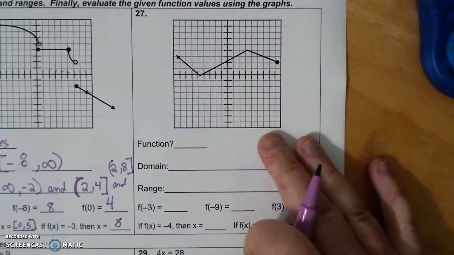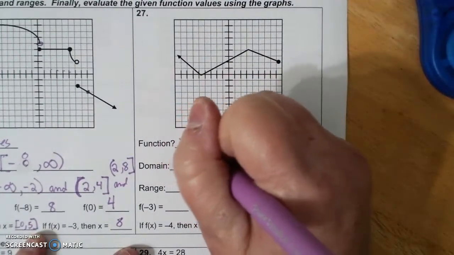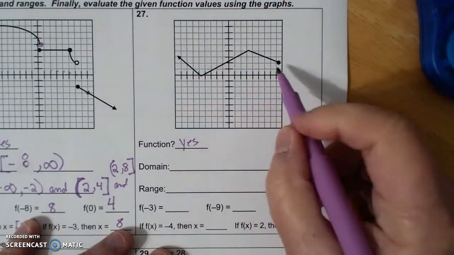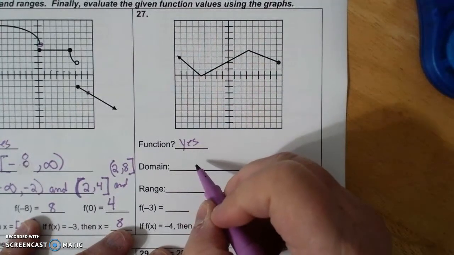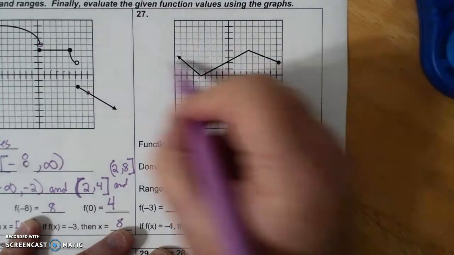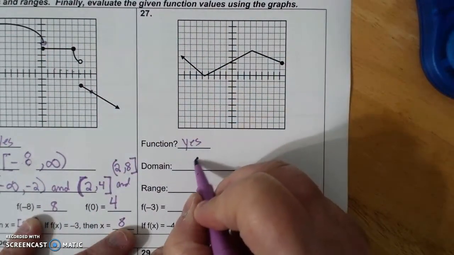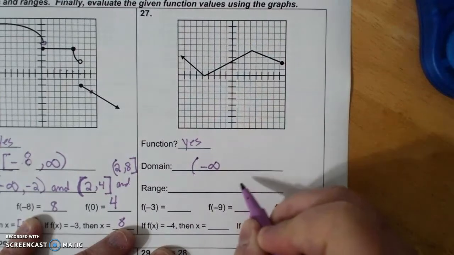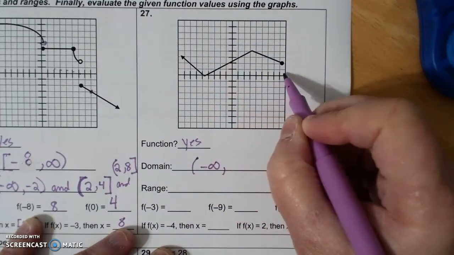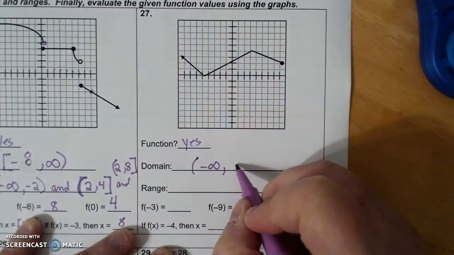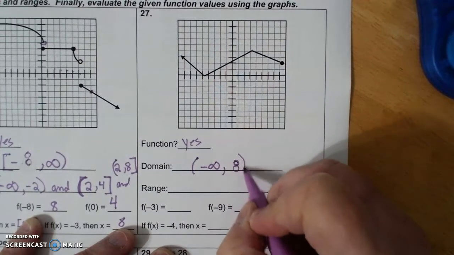Okay, here we go. Function? Yes, it passes the vertical line test. Domain: I'm going all the way to the left, so that is negative infinity. I go all the way over here, which is 8.